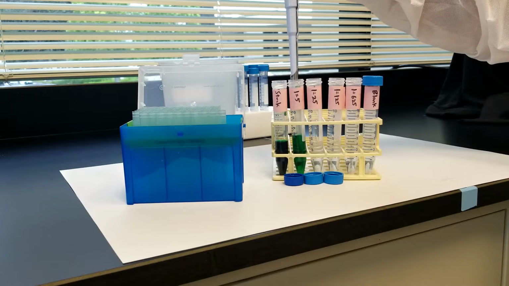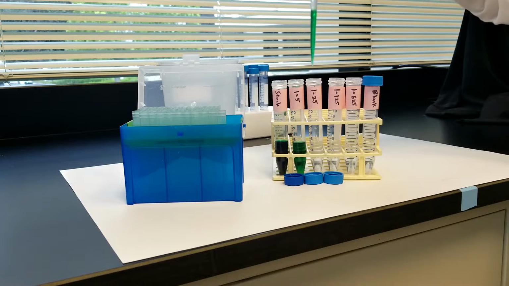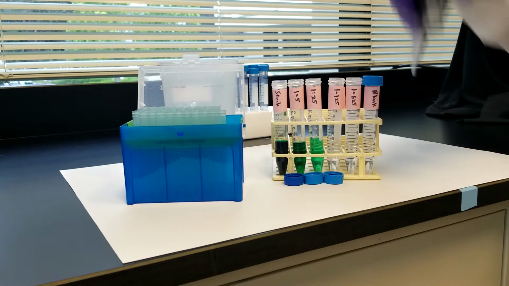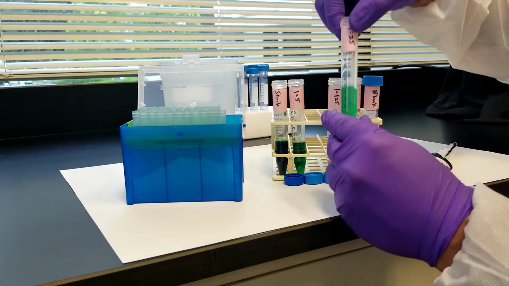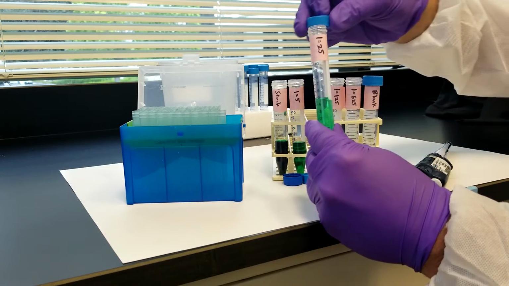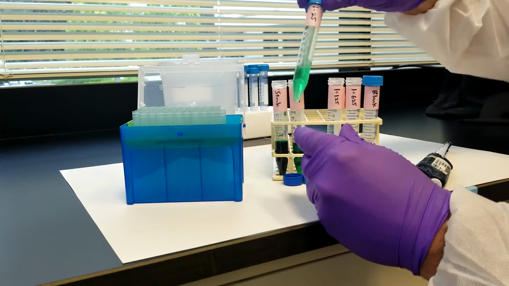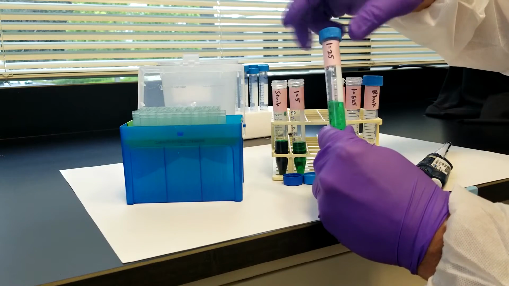We will then continue our dilution series by using a fresh tip to transfer 1 ml of the 1 to 5 standard solution that we had just prepared into the third tube that contains 4 ml of dilution buffer as well. This is our 1 to 25 dilution, which we will also mix thoroughly.